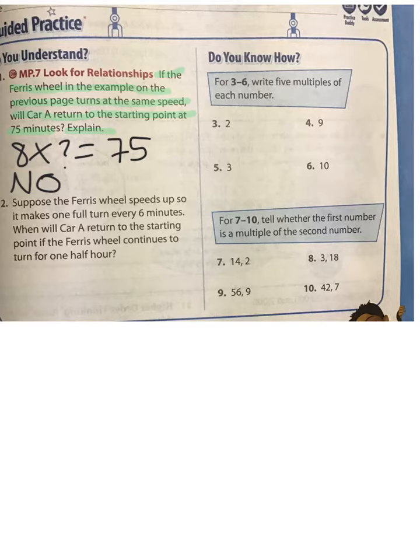Number 2. Suppose the Ferris wheel speeds up so it takes 1 full turn every 6 minutes. When will car A return to the starting point if the Ferris wheel continues to turn for 1/2 hour? Well, if each turn takes 6 minutes, we want to know 6 times what is going to equal a 1/2 hour.